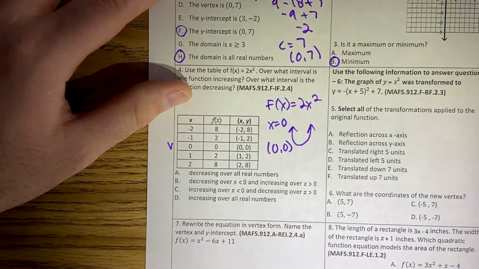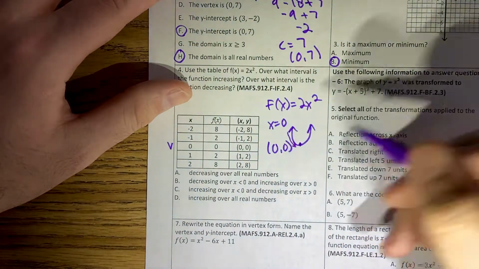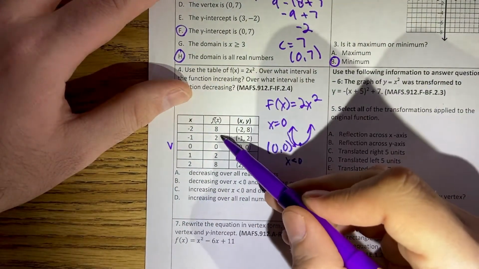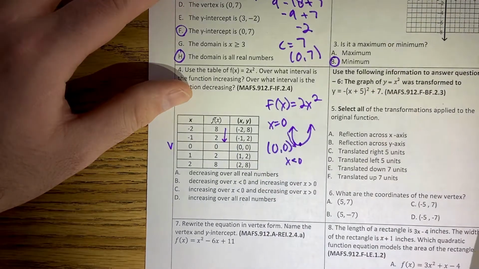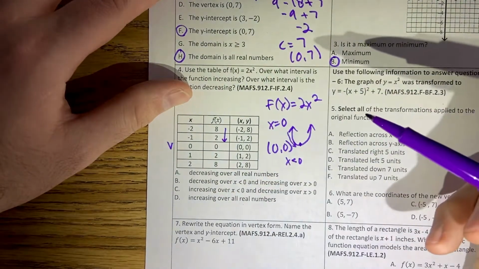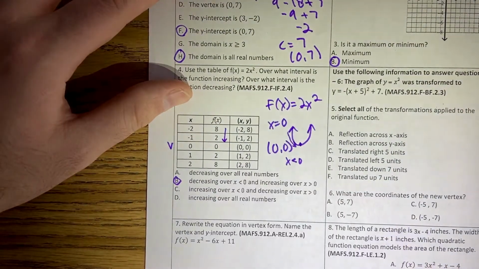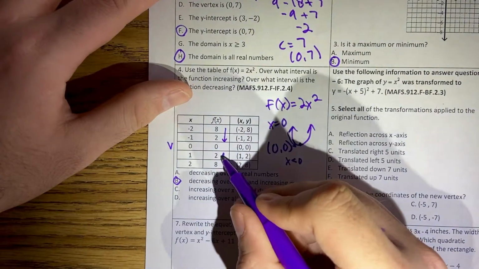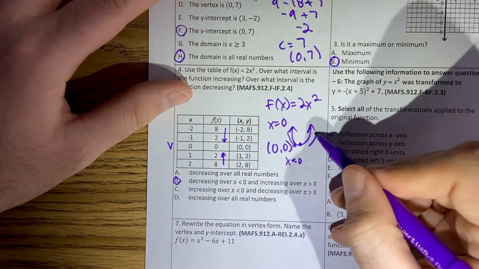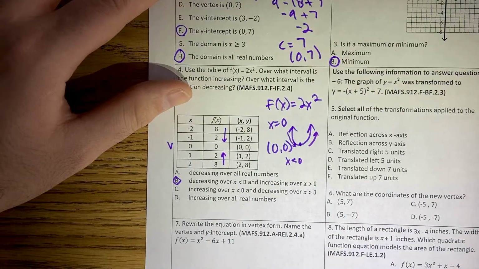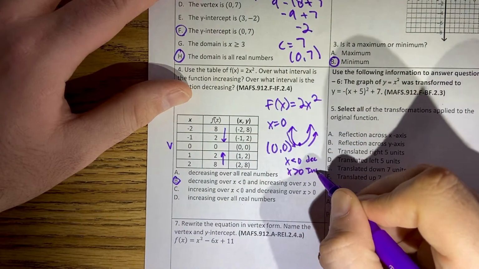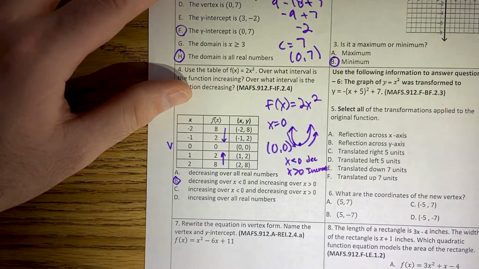So now what I can do is look at my y values, and I can also look at the graph at the same time. As my graph approaches my vertex from the left, which is x is less than 0, my y values look like they're going down. Let's look at the table. 8, 2, 0. Yep, this is all going down, right? Decreasing. So which answer choice says decreasing when x is less than 0? It's going to be B. Let's just double check ourselves. Do we start to increase as x is greater than 0? 0, 2, 8. Yeah, that's definitely going up, right? And then if we look at the graph here, it's also going up as well. So it's really clear to see that this is decreasing, and then x is greater than 0 is increasing. All right, let's keep going.